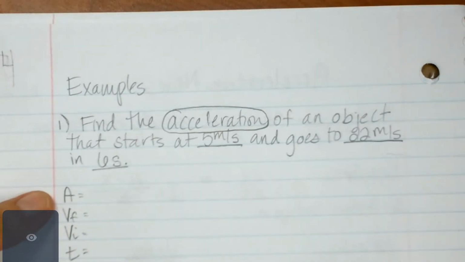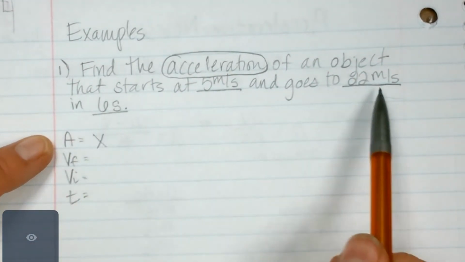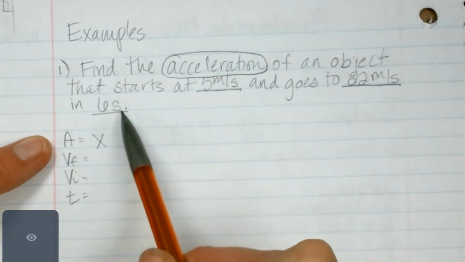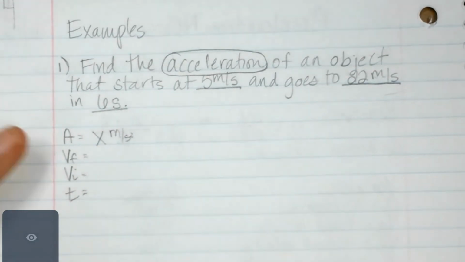So my acceleration is what I'm looking for. That's going to be my X. I know my units, but I'm going to look. I have meters per second and my time is in seconds. That means I'm going to find mine in meters per second squared.